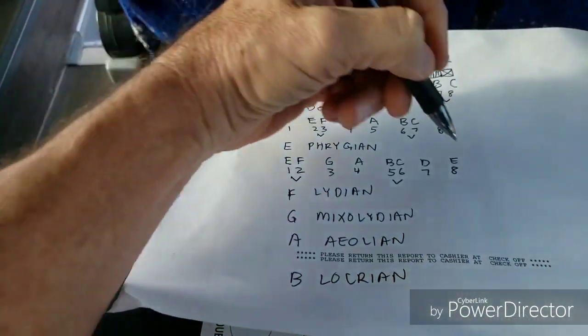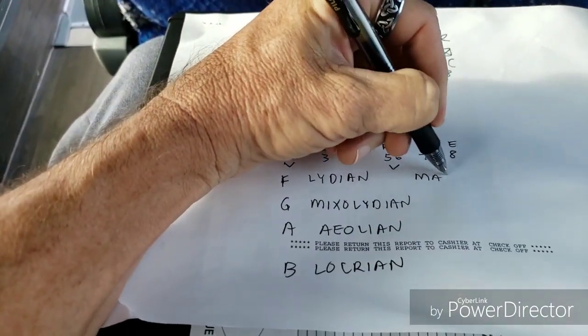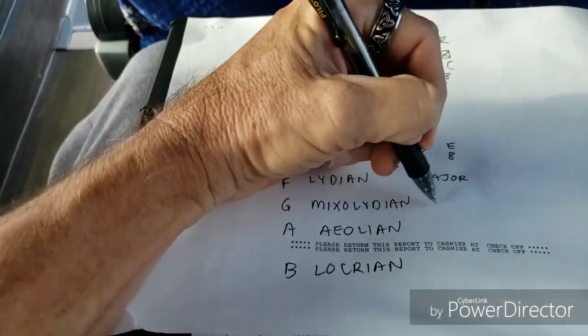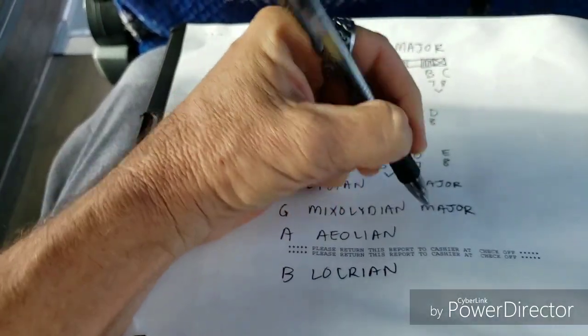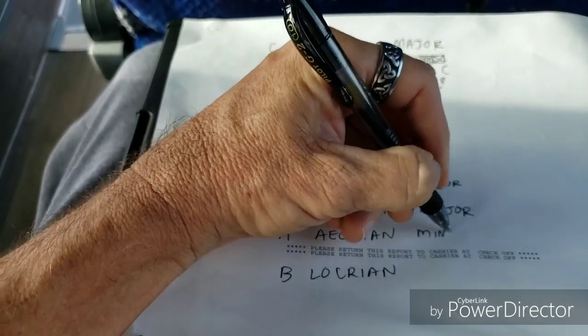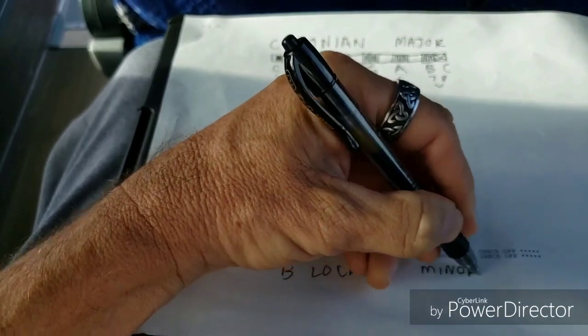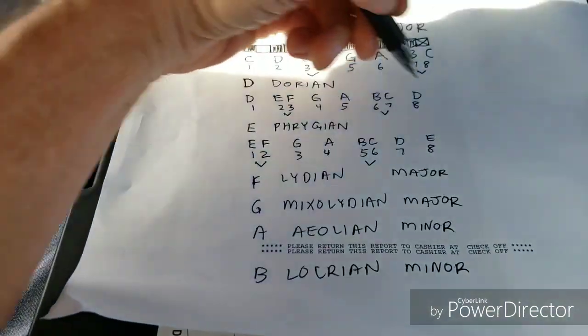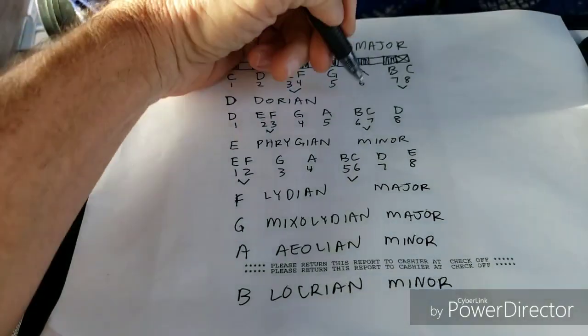The only major scales are C, F, and G. The minor scales are A, B, and the rest, E, and D.